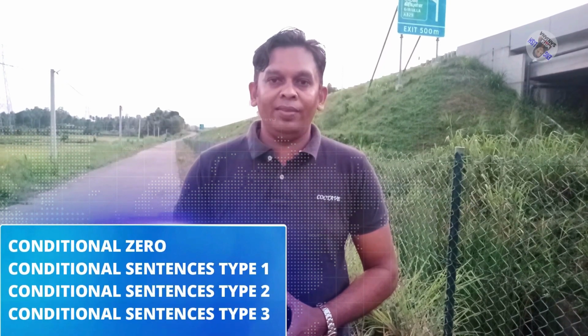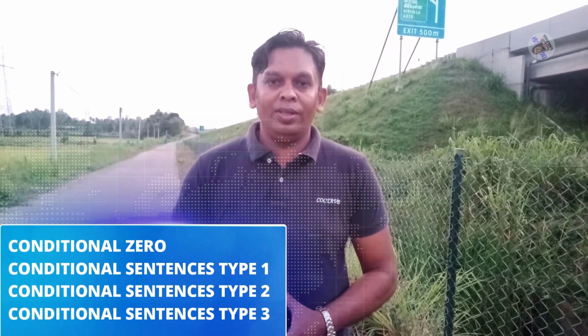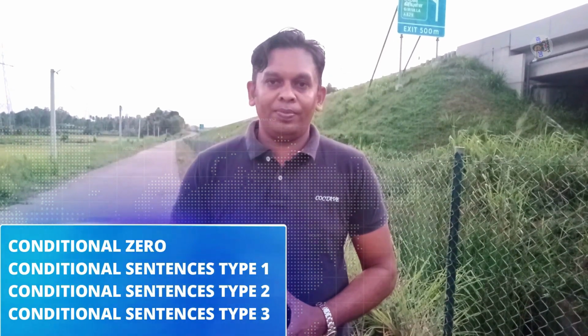That's all about would. Now, let's move along to learn about more challenging uses of would and will. Conditionals. There are 4 conditionals. Conditional 0, conditional sentences type 1, conditional sentences type 2, and conditional sentences type 3. We are not going to look at conditional 0 because it contains neither will nor would. Therefore, we are going to remove conditional 0 from this topic. Now let's focus on conditional sentences type 1, type 2, and type 3.